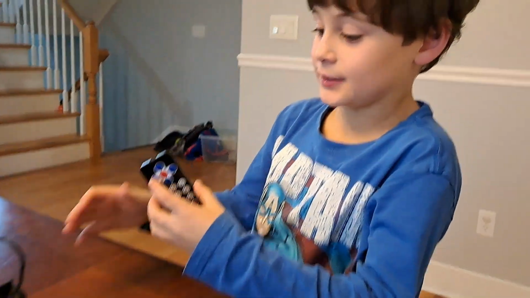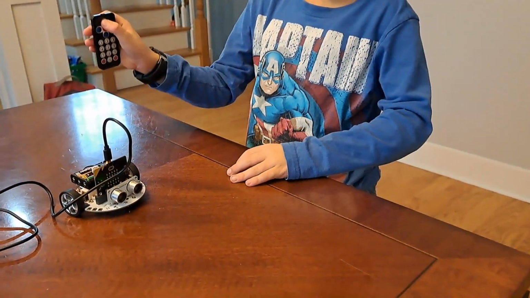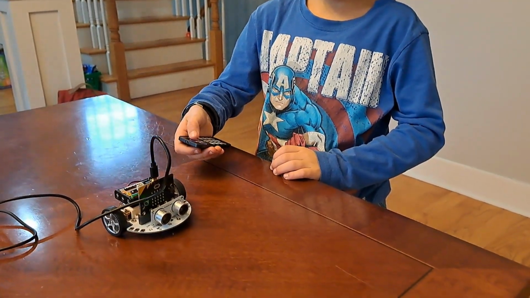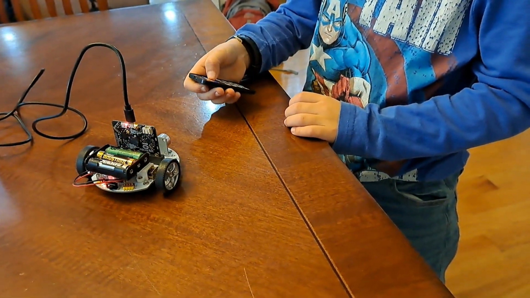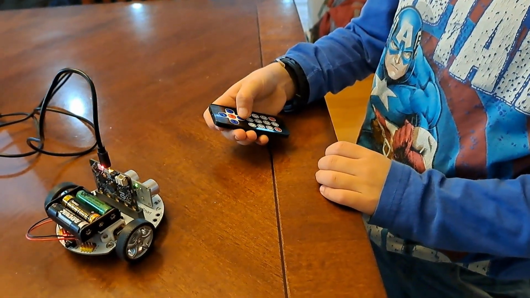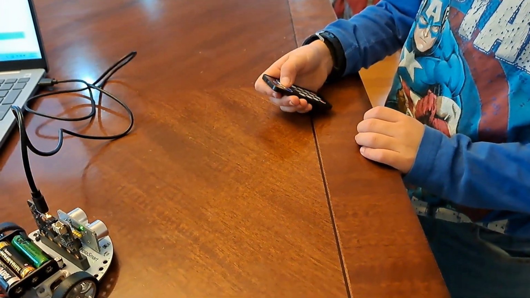These are the buttons. So show us how this makes it work. Forwards. Yep. Stop. Now, backwards. Okay.